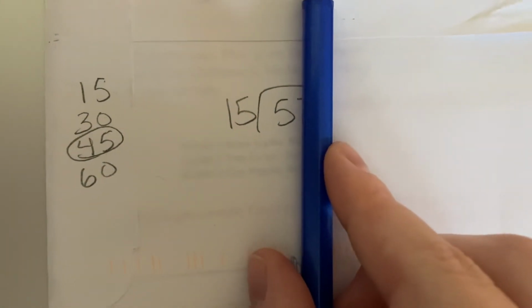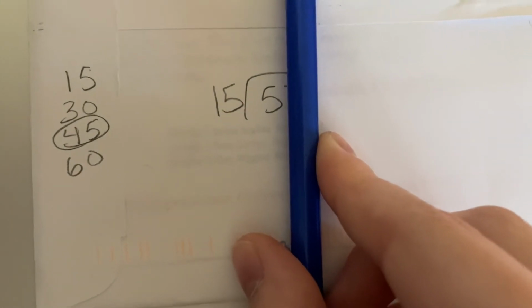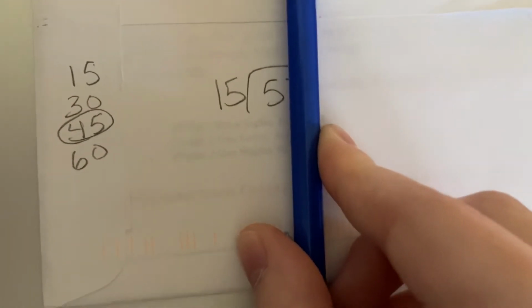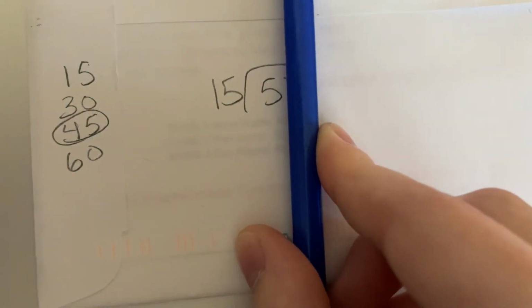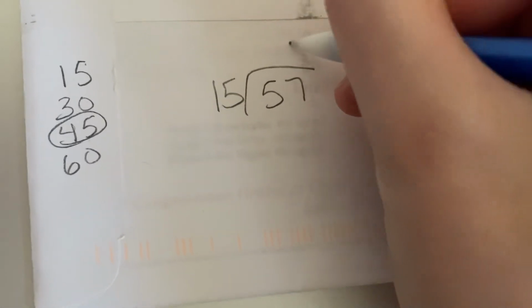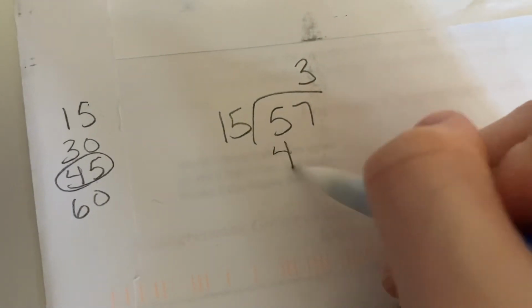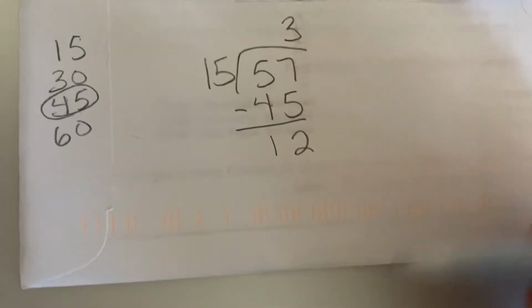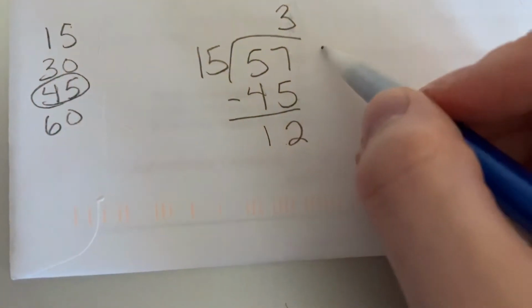Another important thing is that they put the number correctly in the division problem. If you put the 3 over that 5, it would mean that 15 can go into 5 3 times, which is not true. So we have to put it over the 7. So 15 times 3 is 45. Then we subtract. 7 minus 5 is 2. 5 minus 4 is 1. Then 15 cannot fit in 12, and there's nothing else to bring down.